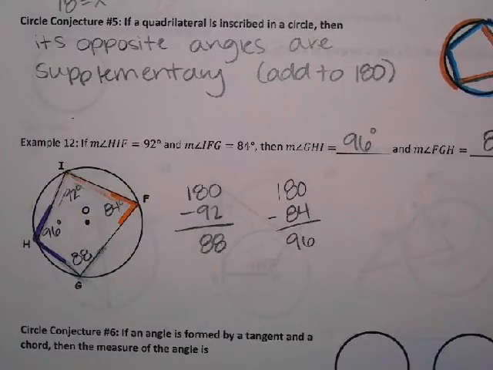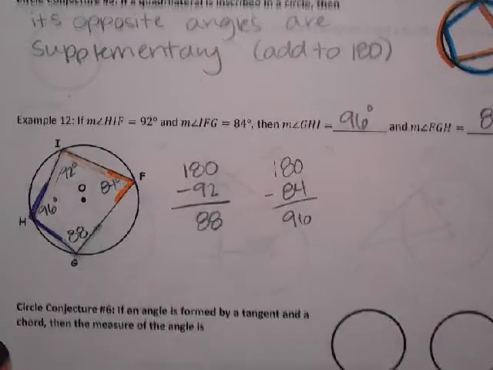Okay. What should all four of those angles add up to? 360, because any four-sided shape has 360 degrees total. O is the center of the circle. They typically have a center point, and that's what they call them, so this would be called circle O. Yeah. All right. Circle conjecture number 6.